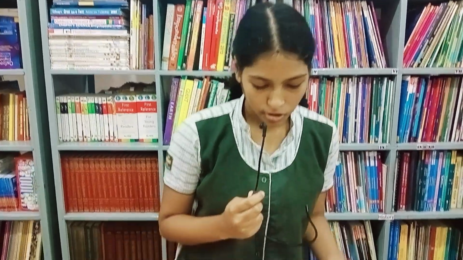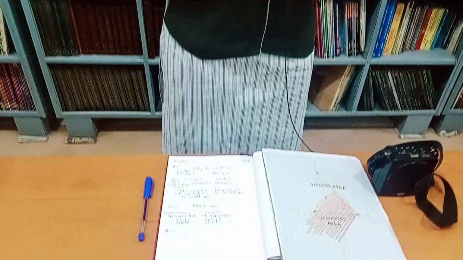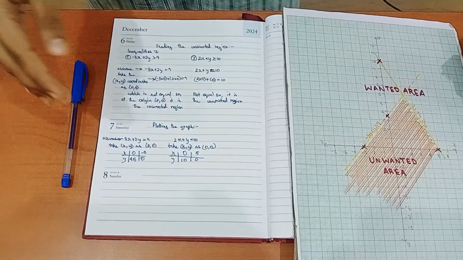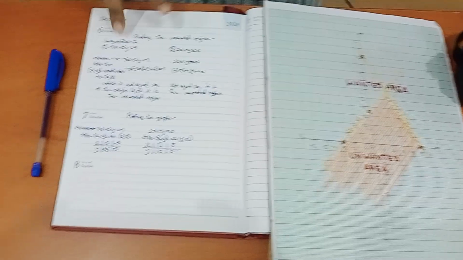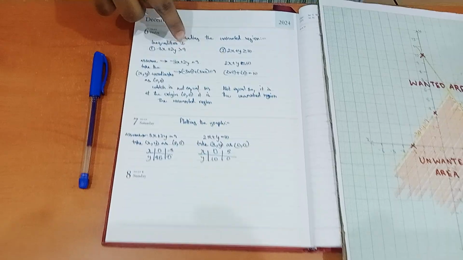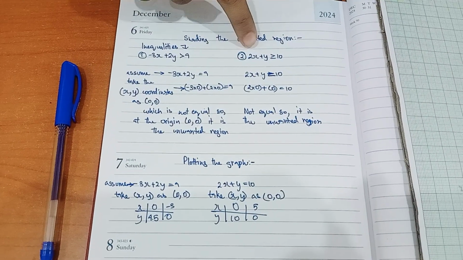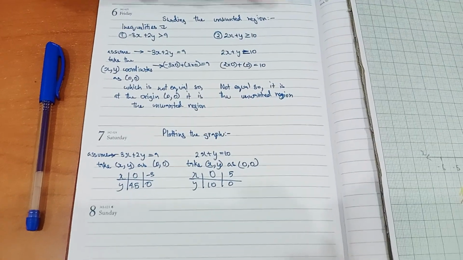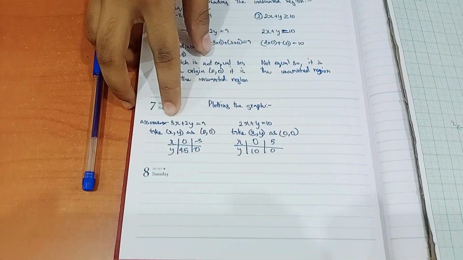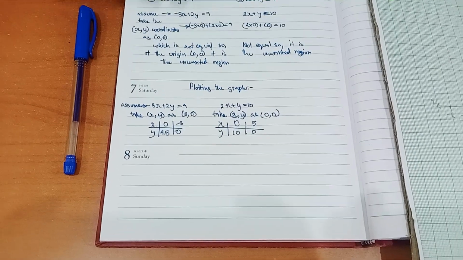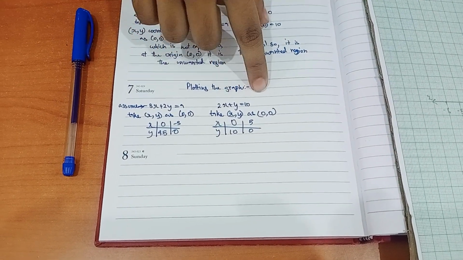This is my math project. It's basically on how to shade the unwanted area of a graph inequality. First, there are two inequalities. One, minus 3x plus 2y greater than 9. Second, 2x plus y greater than or equal to 10. To plot them on the graph, you have to assume that minus 3x plus 2y is equal to 9 and 2x plus y is equal to 10.